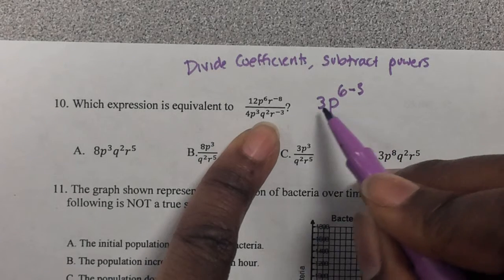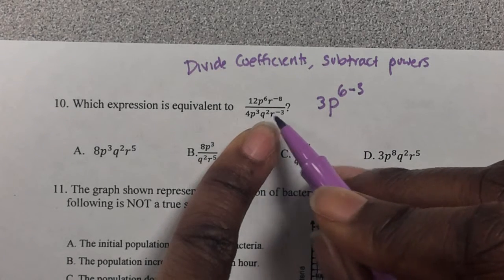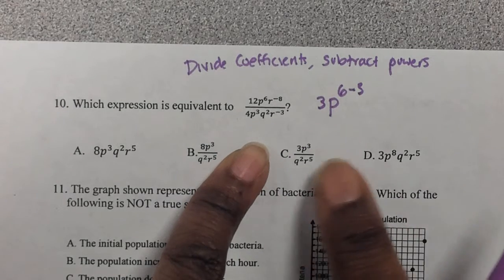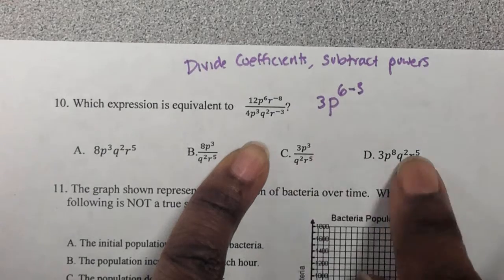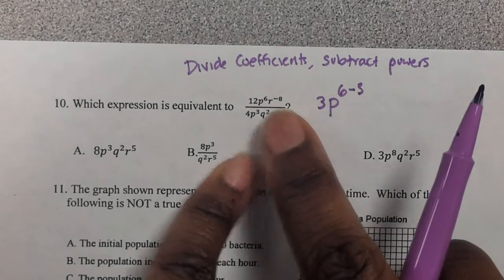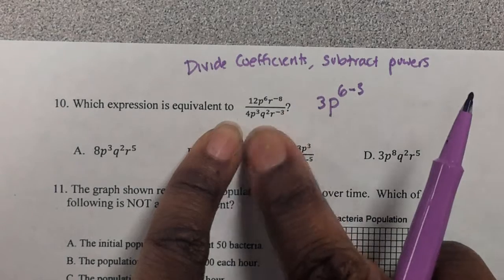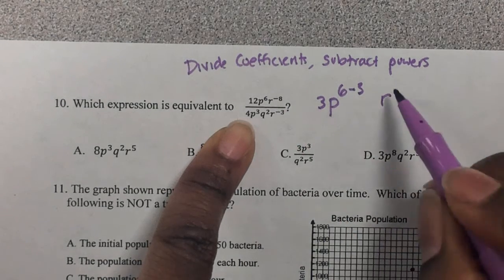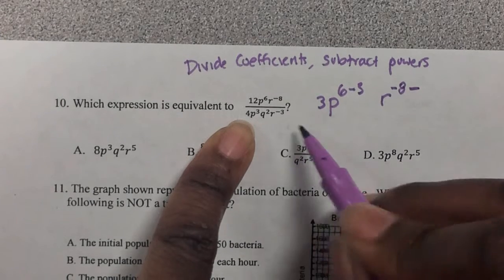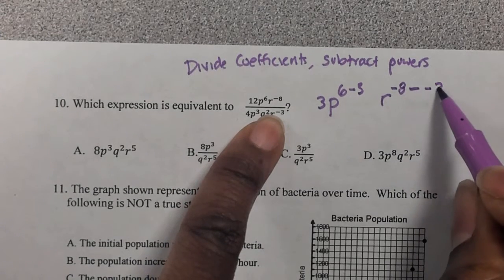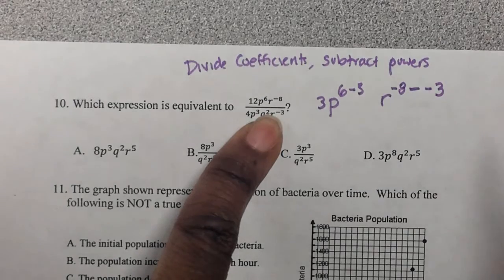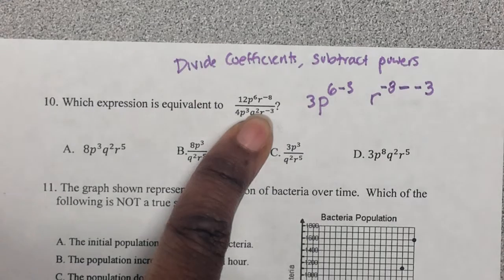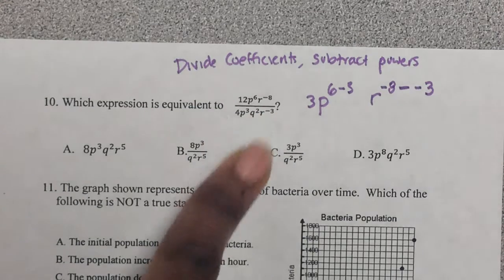Then for the q's, there is no other q, so q to the 2 is going to stay at the bottom. We want to make sure that there is a q to the power of 2 at the bottom, because there's no other q. However, if you're looking at the r's, that would be a negative 8 subtract a negative 3. You could put that in the calculator if you needed to. Negative 8 subtract negative 3, and you'll see what that one is.